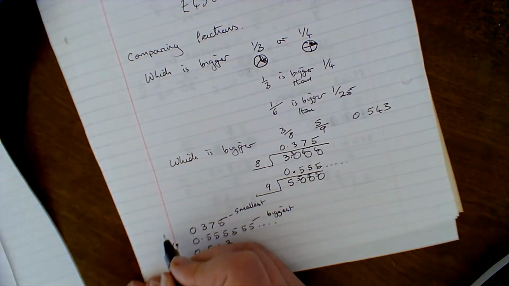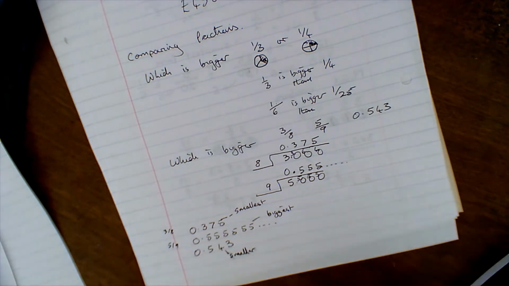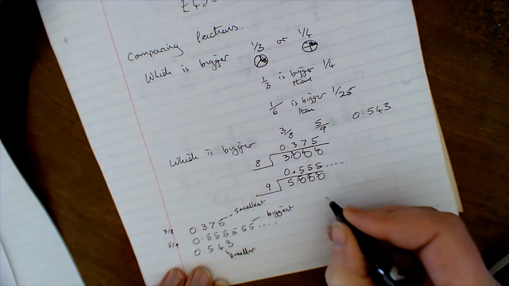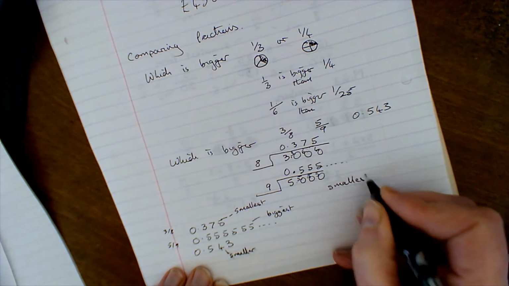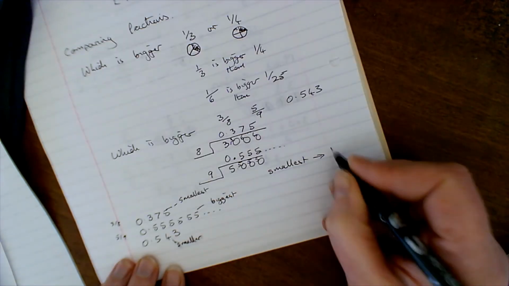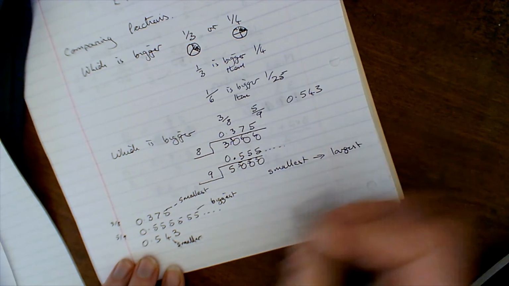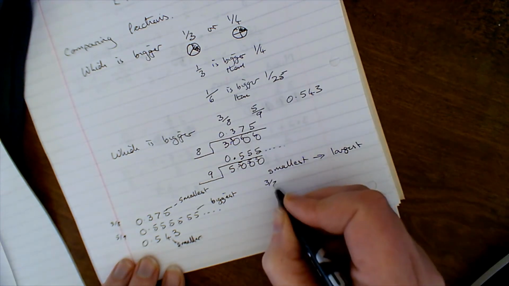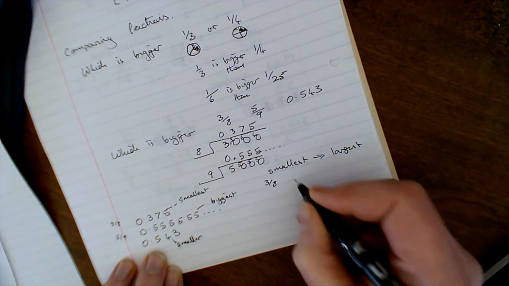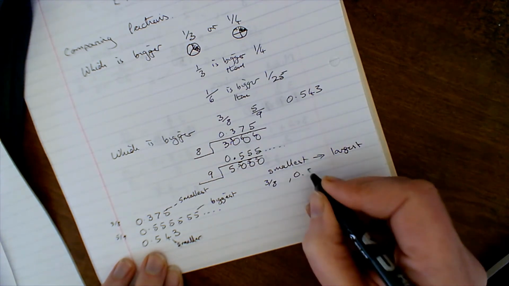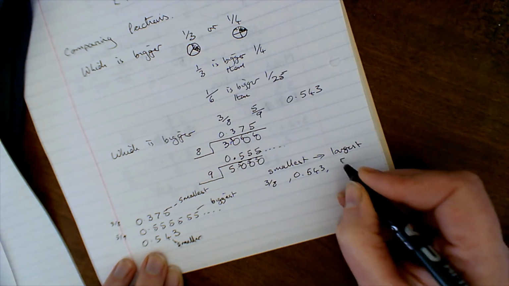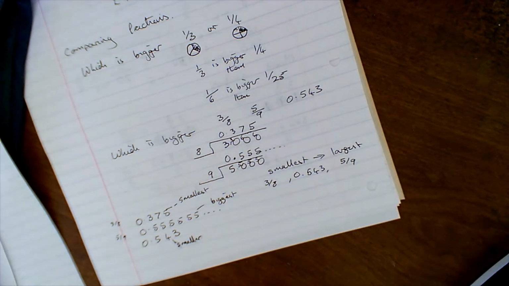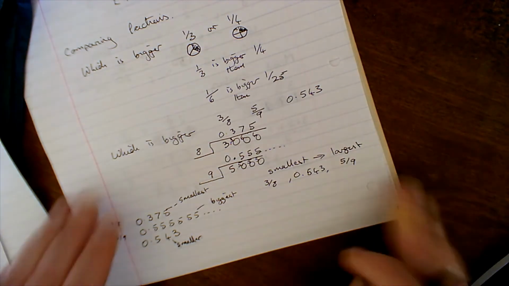That one was 3/8, and that was just our decimal. So smallest to largest: 3/8 was the smallest. The next one is 0.543, and the biggest one was 5/9. So we've got those in order.